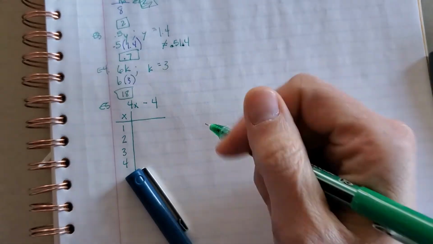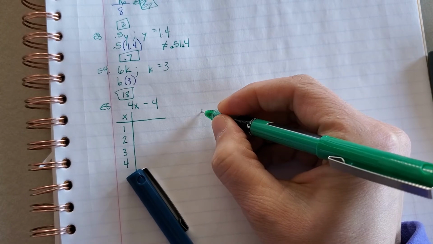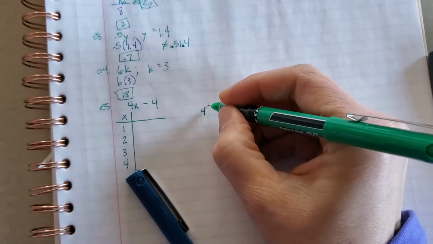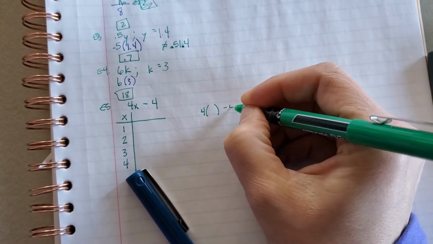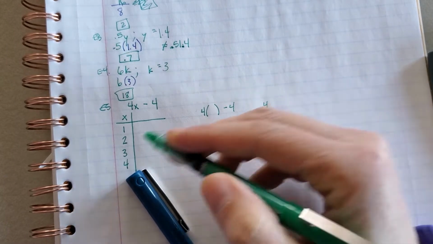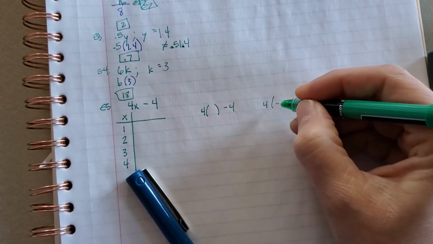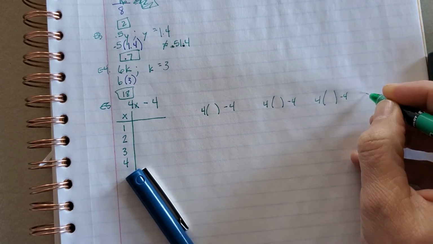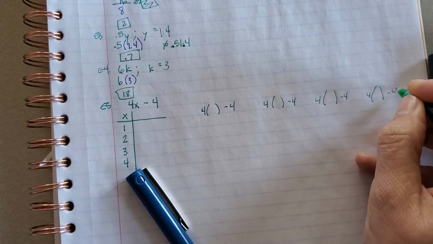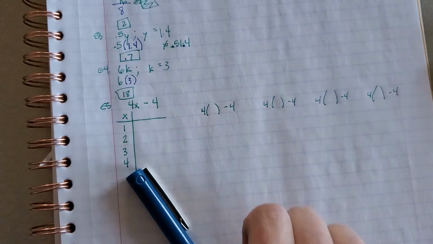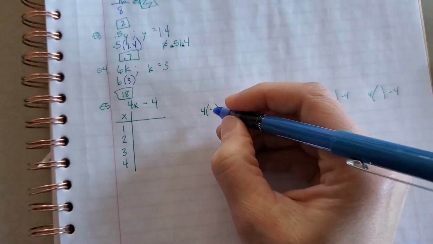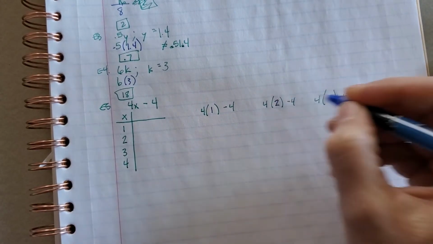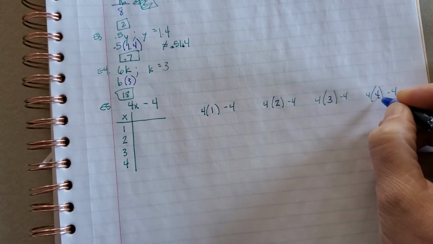So first thing, I would have 4, whatever x is equal to, minus 4. And I'm going to do this 1, 2, 3, 4 times. So I've just set it up. And then the first one, x is equal to 1. The next one, x is equal to 2, then 3, then 4.